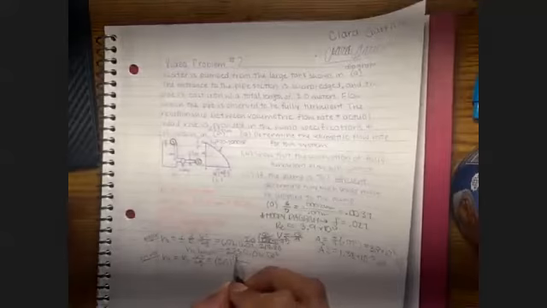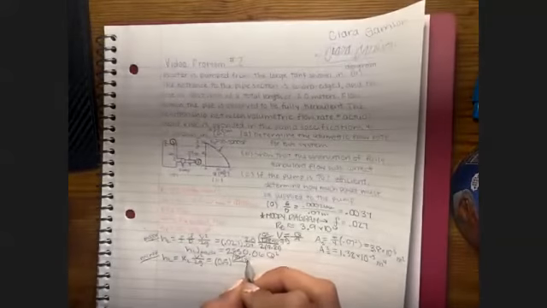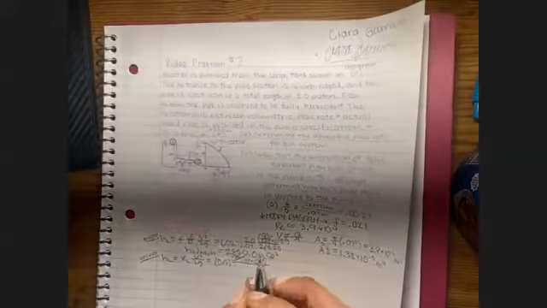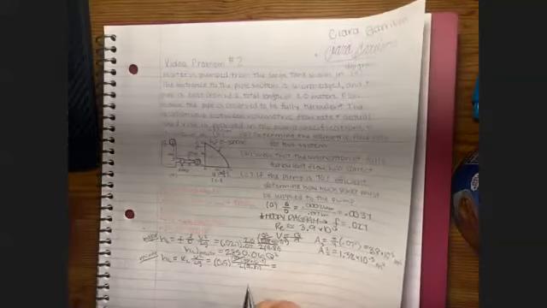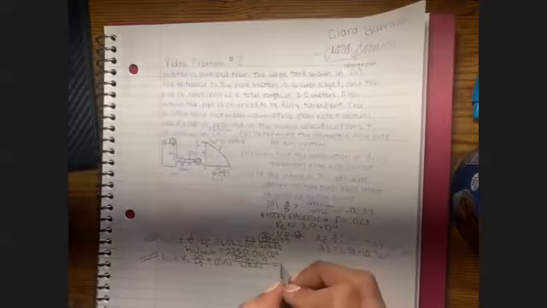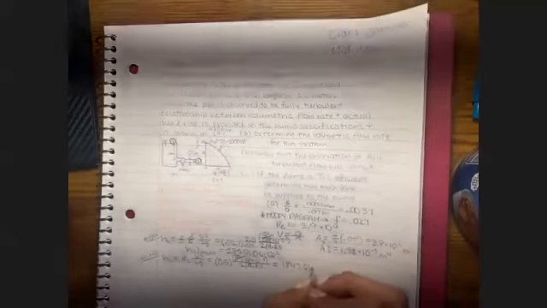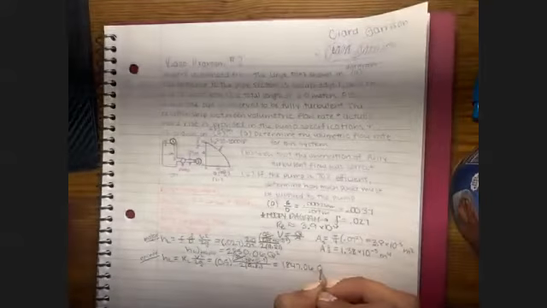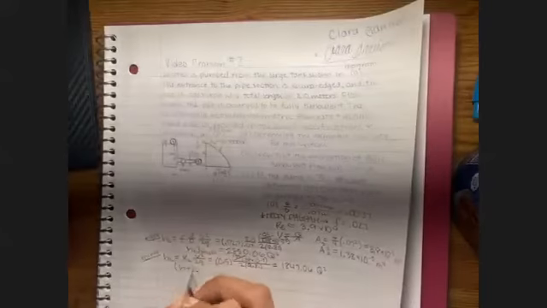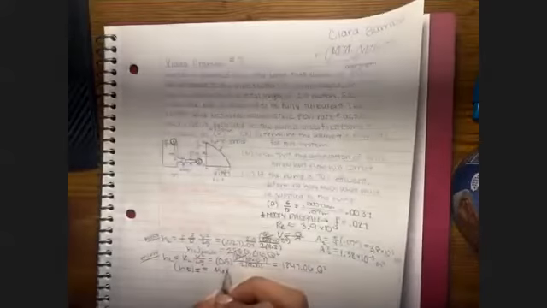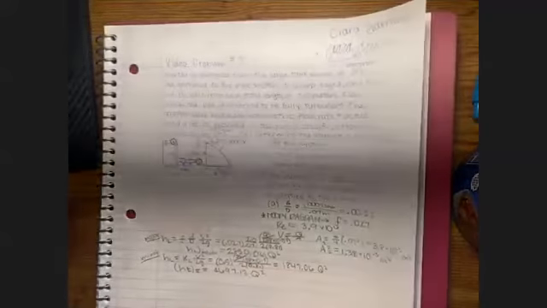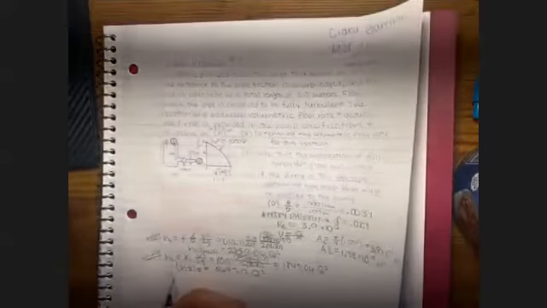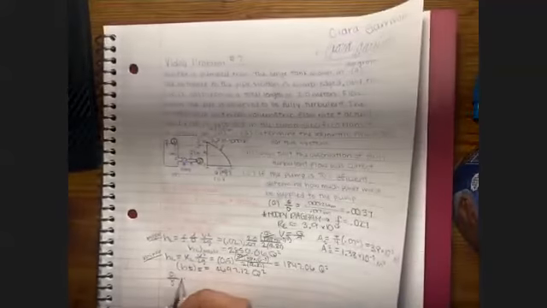V squared is going to be Q squared over 1.38 times 10 to the negative 5, over 2 times 9.81, which is then equal to 1847.06 Q squared, and our total head loss is going to be 4697.12 Q squared.